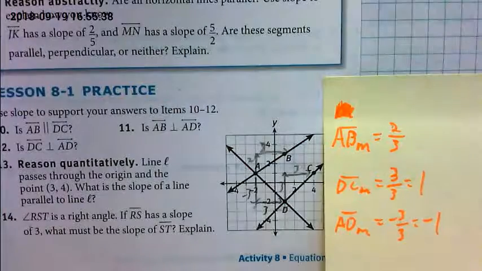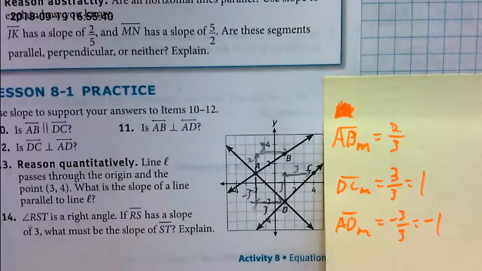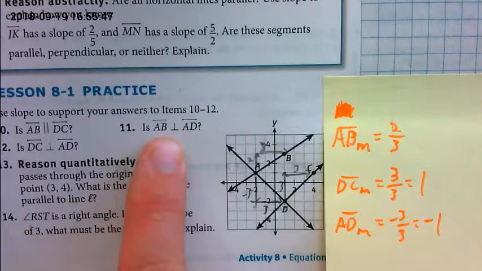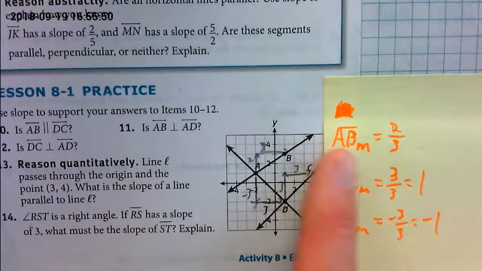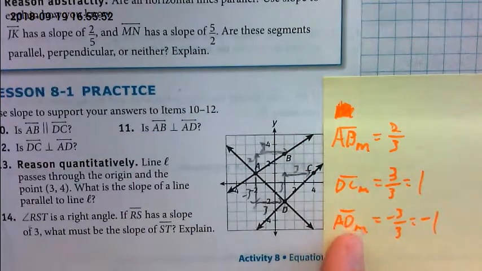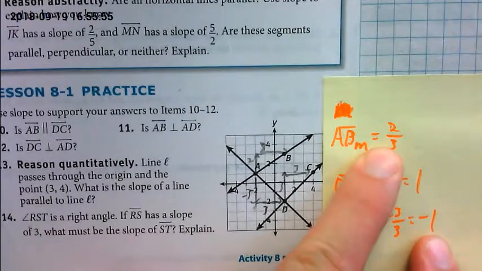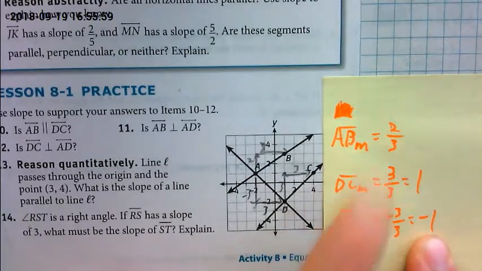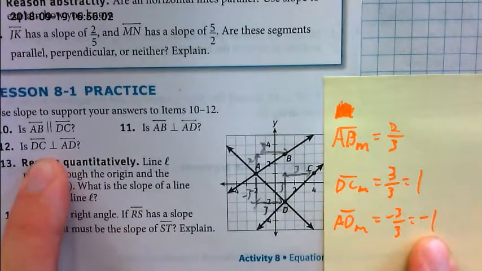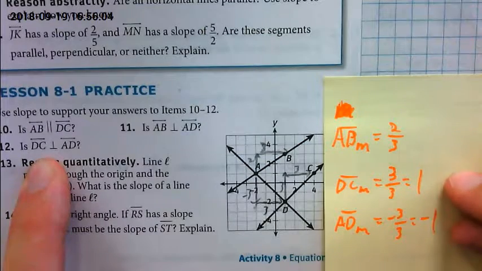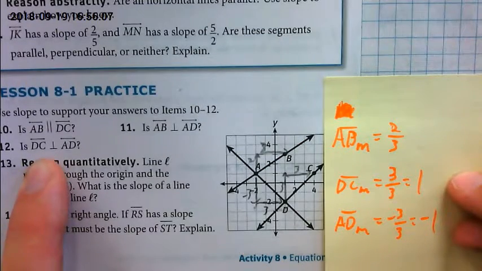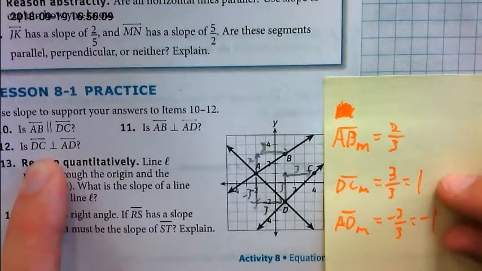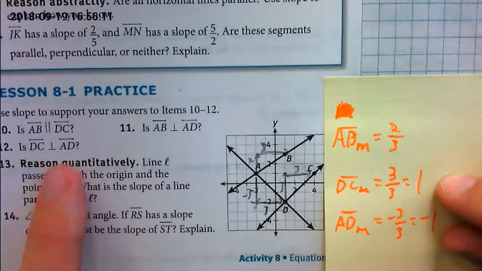So let me scoot that over so you can see what I just wrote. Now, on there, we need to see whether or not, for number 11, are these two perpendicular? Well, for AB and for AD, those two are not opposite reciprocals. So those two are not perpendicular for number 11. But what is going to be perpendicular would be number 12, because these two are opposite reciprocal slopes. Therefore, we can say that DC is perpendicular to AD.